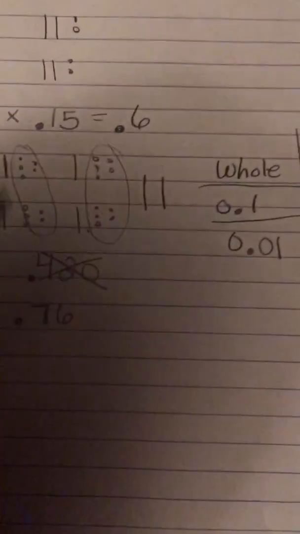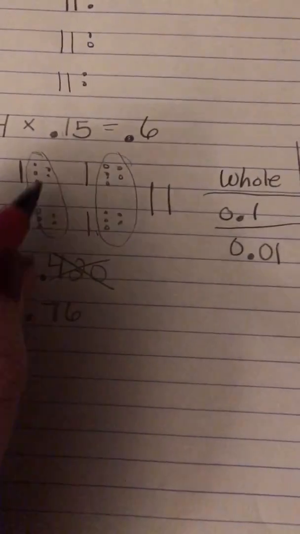Okay, another way to do that is you have your wholes, you have your tenths, and you have your hundredths. Start from your bottom. Just count from your lowest. 5, 10, 15, 20. So I have 20 hundredths. Okay? You can't have a 2-digit number here.